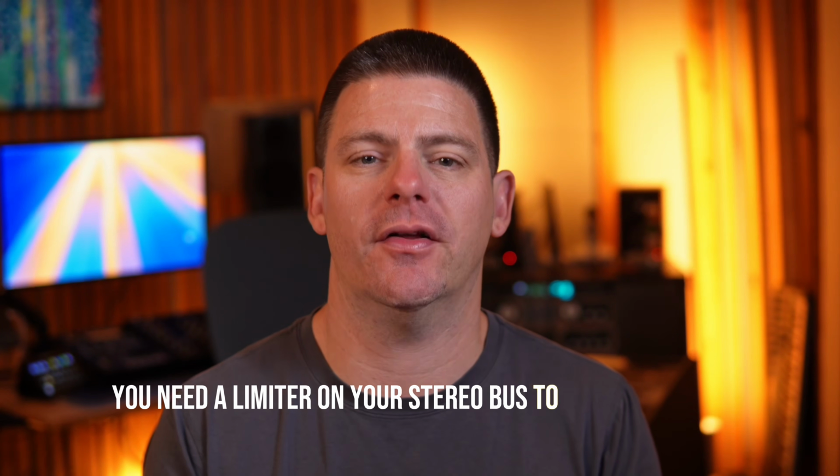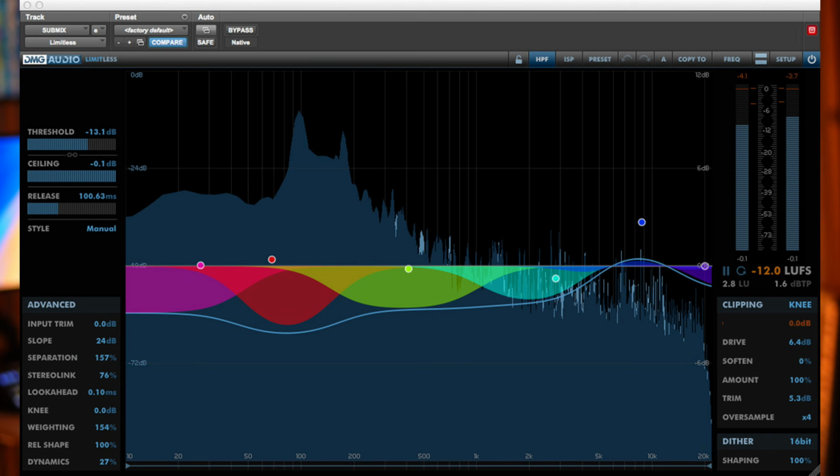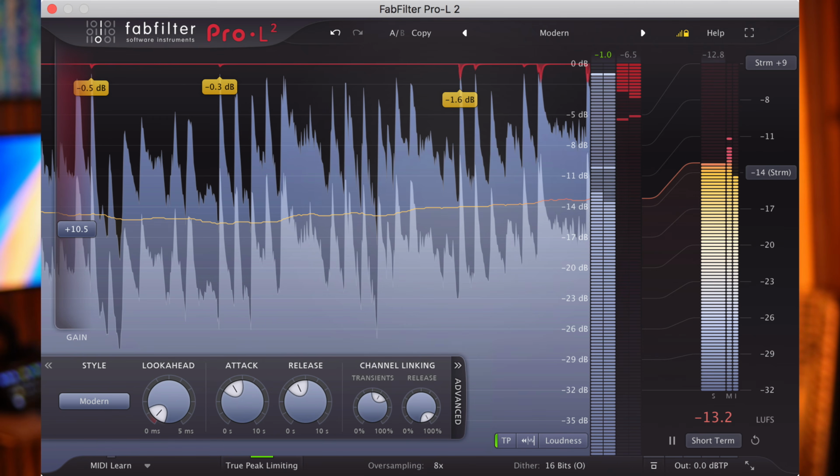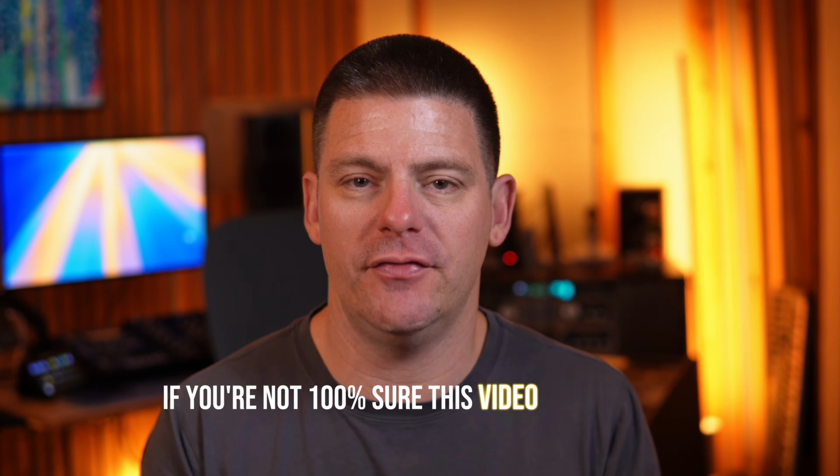I'm sure you've heard it before, you need a limiter on your stereo bus to make it loud. But have you ever stopped to ask why? What exactly does a limiter do? What's the difference between a multiband limiter and a brickwall limiter? And when should you use one over the other? If you're not 100% sure, this video is for you.